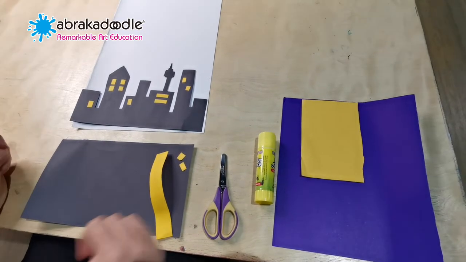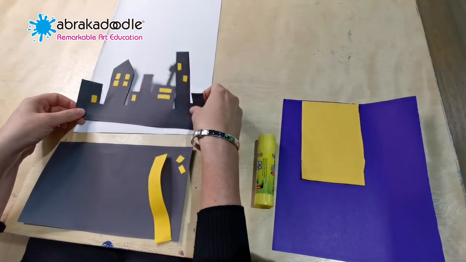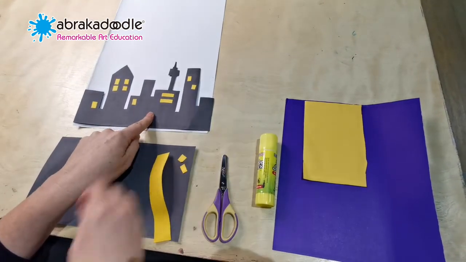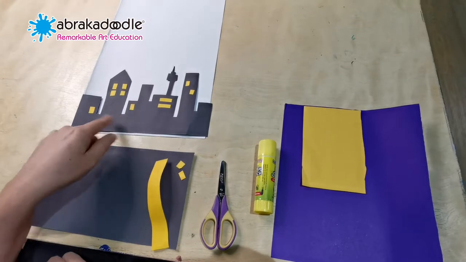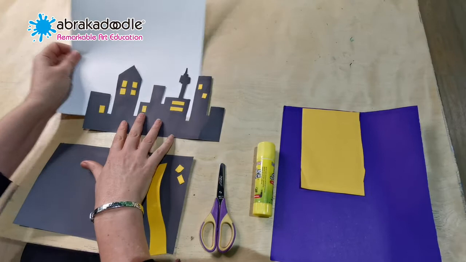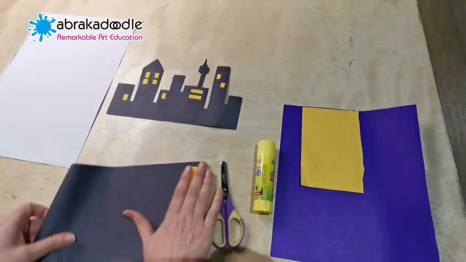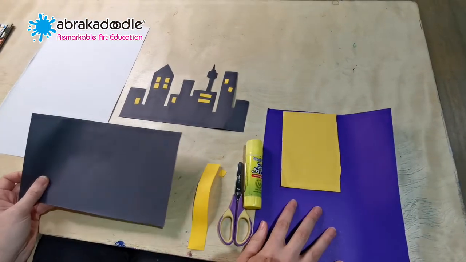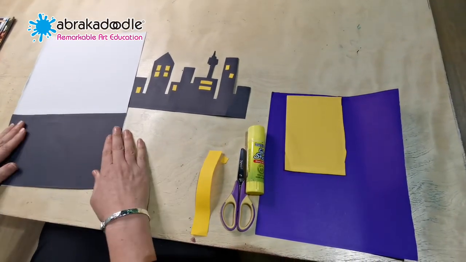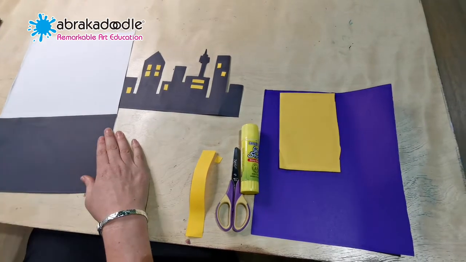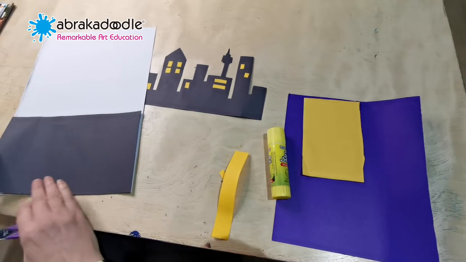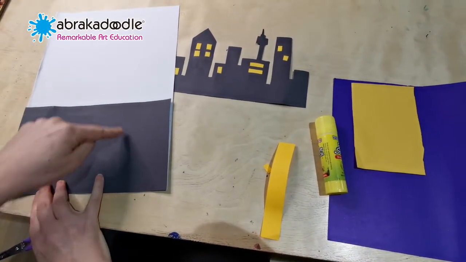Now, to make the city part of our artwork, you can see I've already made something here with some black paper and some pieces of yellow paper which I have cut out. So to show you the kind of thing we can do, let's make sure that the piece of black paper, or purple paper, something dark is really good, is as wide as the piece of background white paper that we're going to use. Now, what we're going to decide on is what kinds of shapes we can make our city.